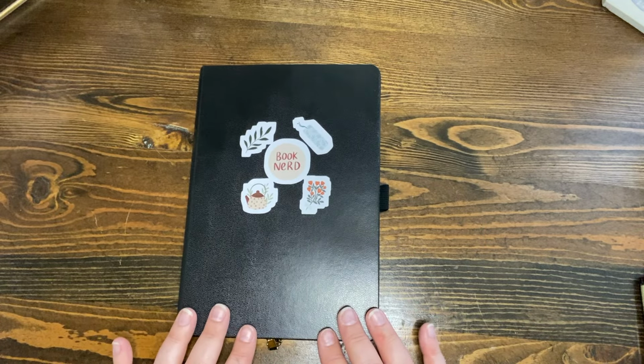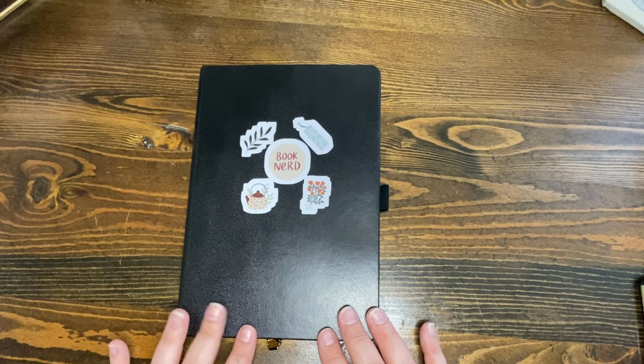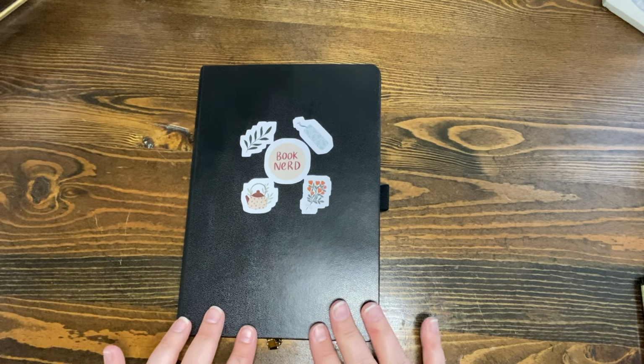Alrighty, that's it. A nice, loose, a little messy, but charming butterfly spread for May.